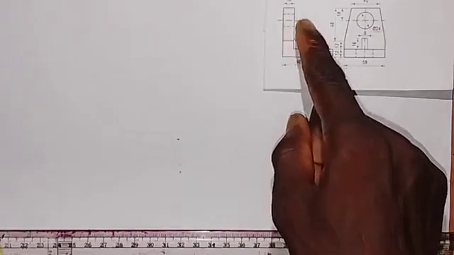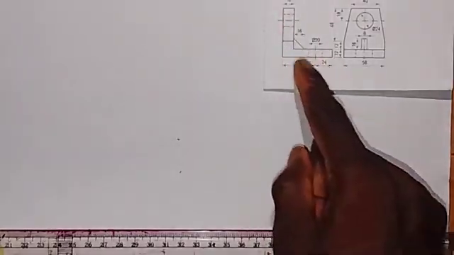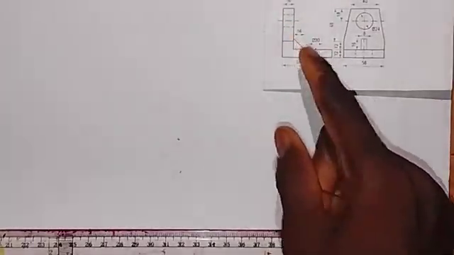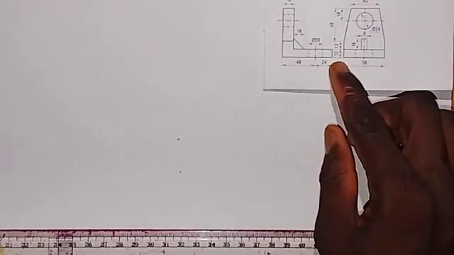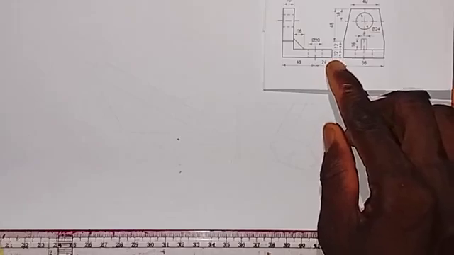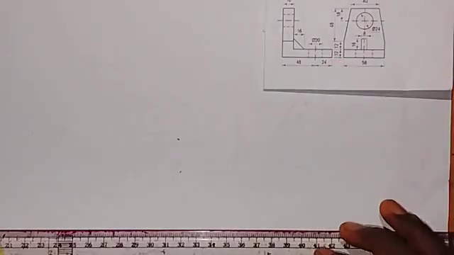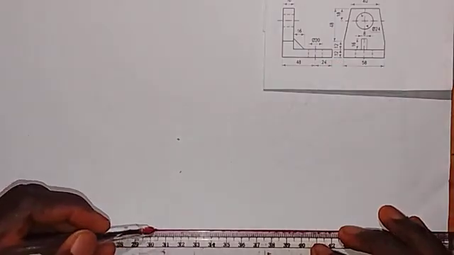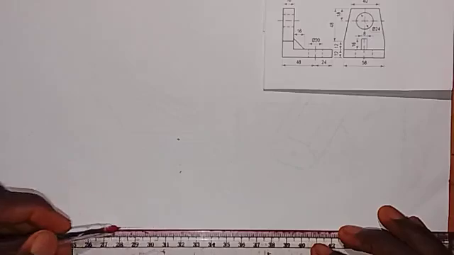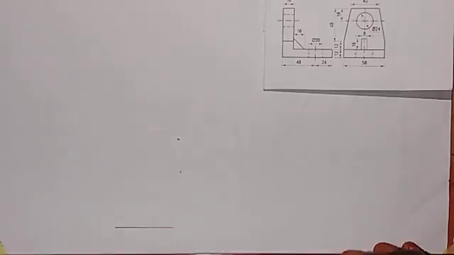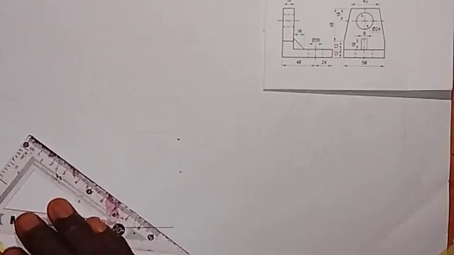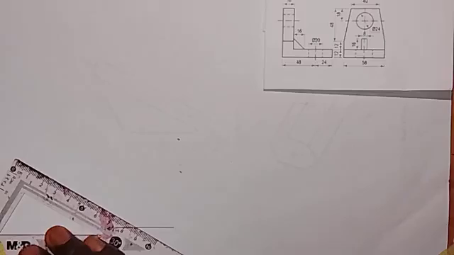First of all, we are going to start with the construction of this L shape. We are taking the lowest point as this point here on the front elevation. All right, so let's start. What we are going to do first is to draw a short horizontal line, like this. Then with my 30-degree set square, I will set at this point like this, and draw a line in this direction.